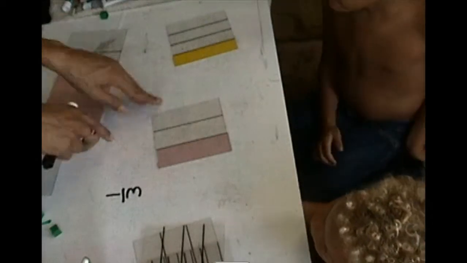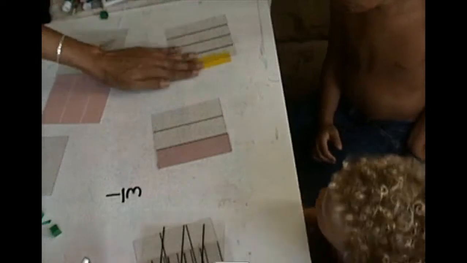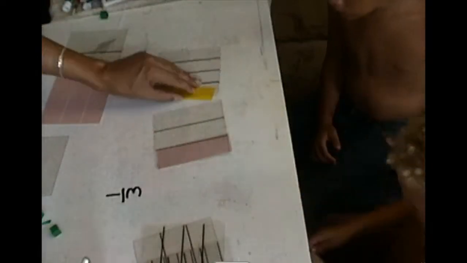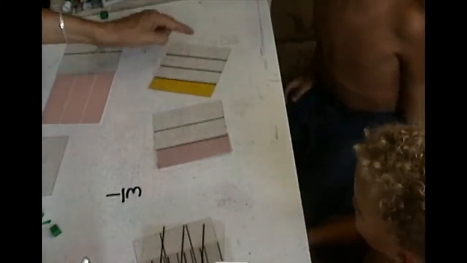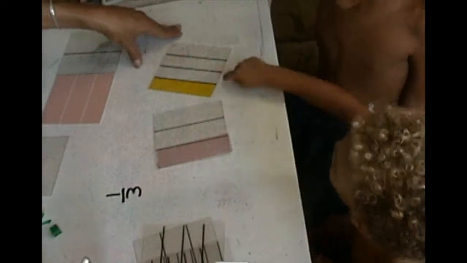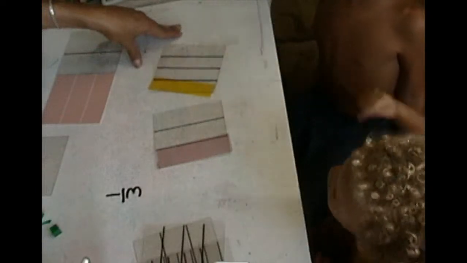Okay, good. Now over here, we got this one we were playing with earlier. Now this is a 4th. So how many of these would I need to make 1? 1, 2, 3, 4. Very good.